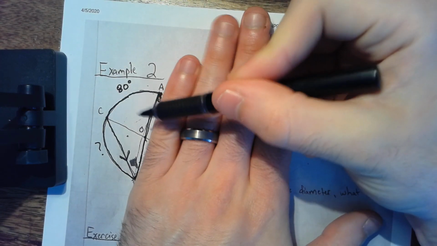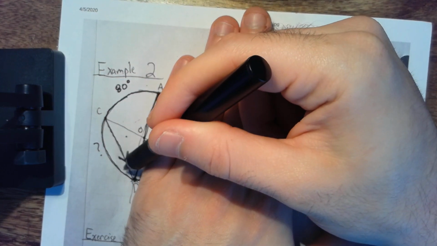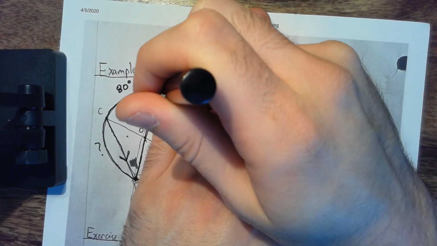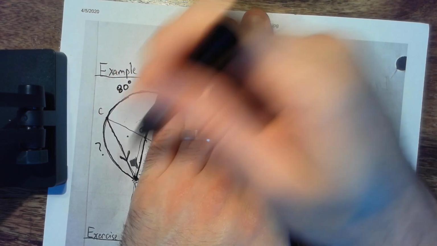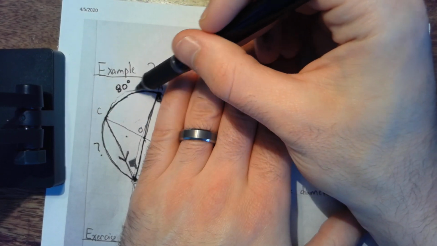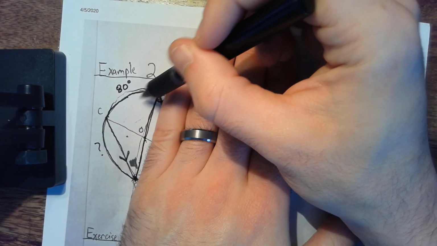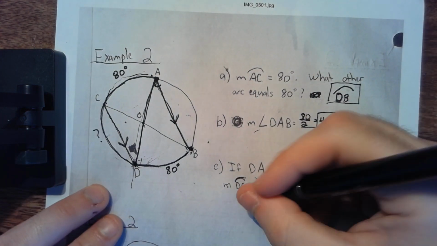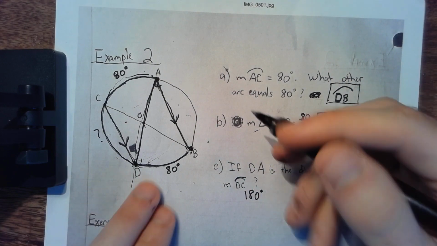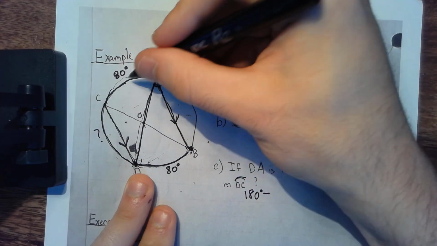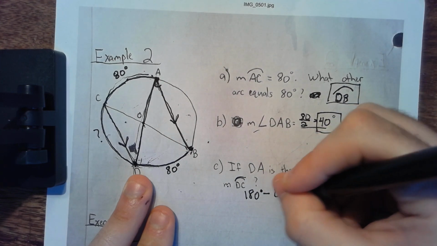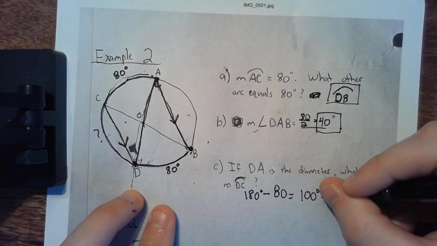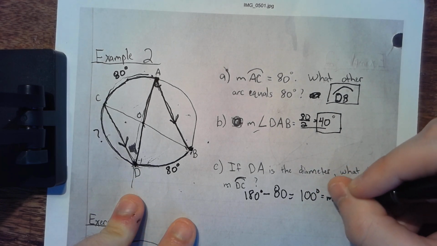You can add arcs together. We did that last class, I believe. So if this whole thing is 180 degrees, and I know that this arc is 80, what's this going to have to be for the full thing to equal 180? The way you find that is 180 degrees minus what I already have, which is 80. And that's going to leave me with 100 degrees. And that is the measure of arc DC.